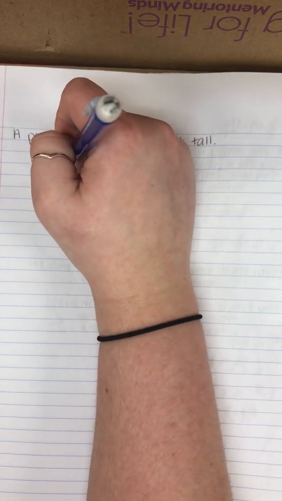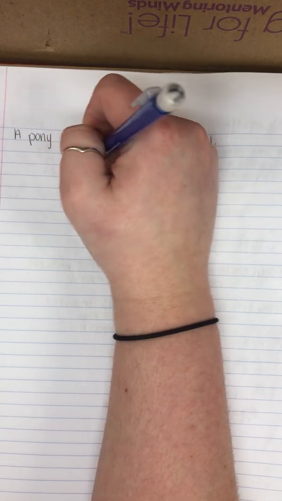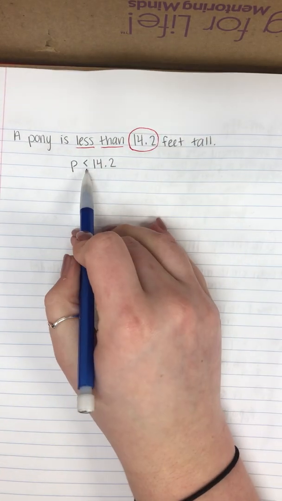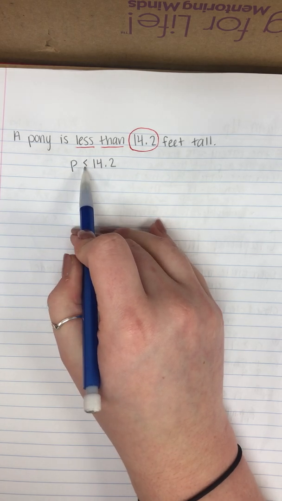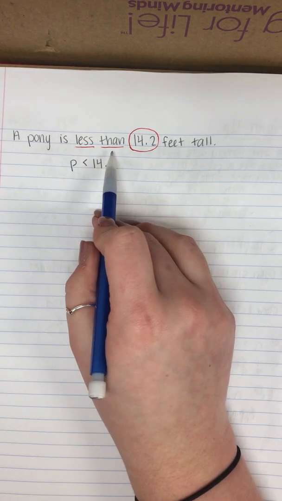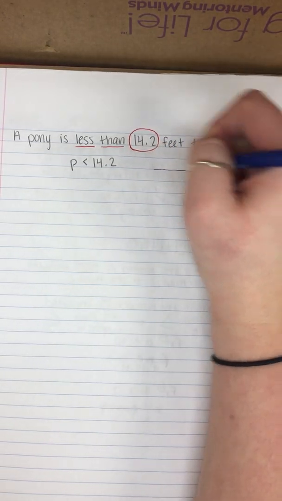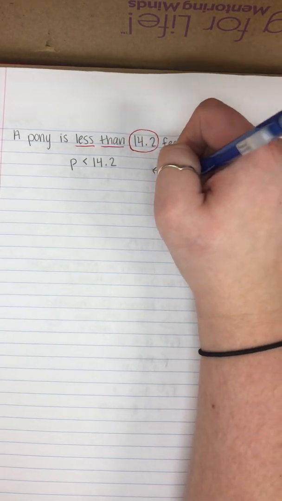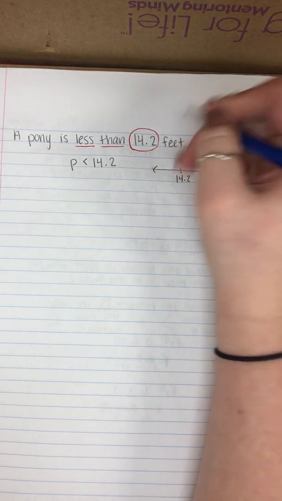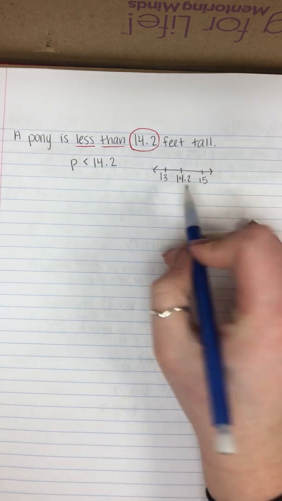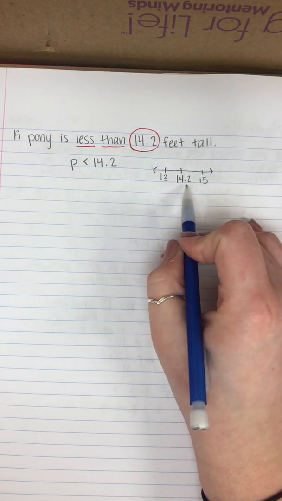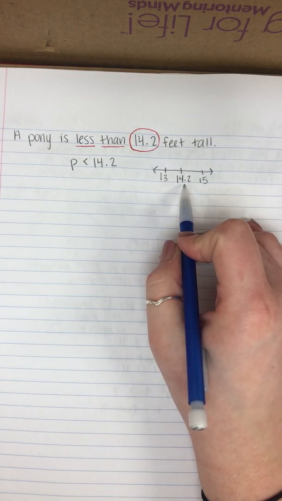If you put P is less than 14.2, you are correct because under the less than sign in your notes from Friday, you should see that you need to use the less than symbol for the words less than. Okay, and now if we're going to graph it, I'm going to put 14.2 on the number line, and I'm going to show that 13's less and 15's more. Do not get hung up on the decimal.